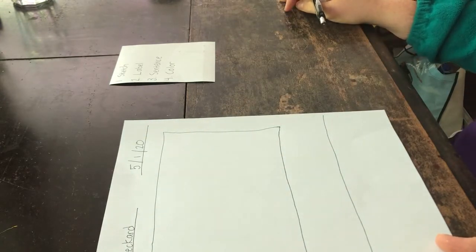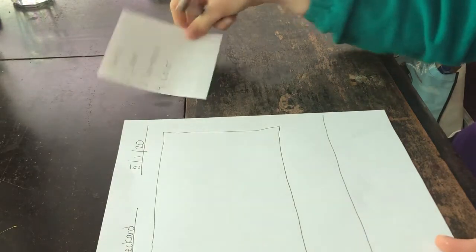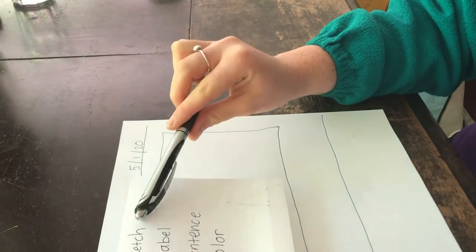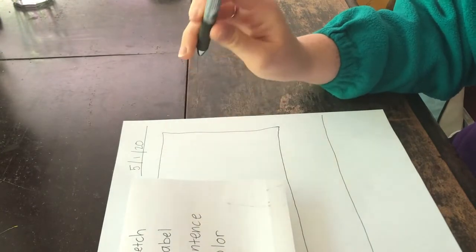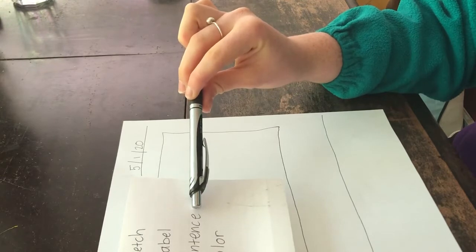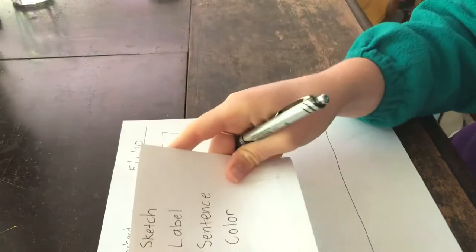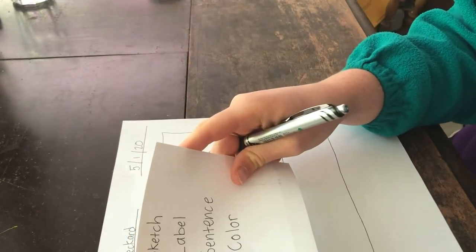All right, so when we're writing, we are going to follow these steps right here. So the first thing we're going to do is sketch our picture. Then we're going to label it. Then we're going to write a sentence to match. And the last thing we do is color. So first task is to sketch.